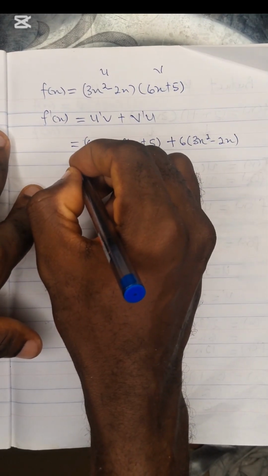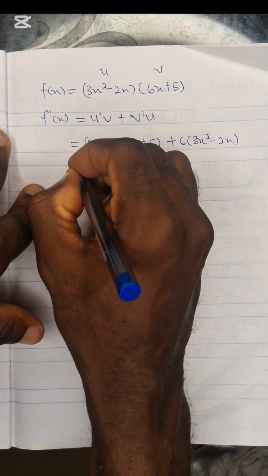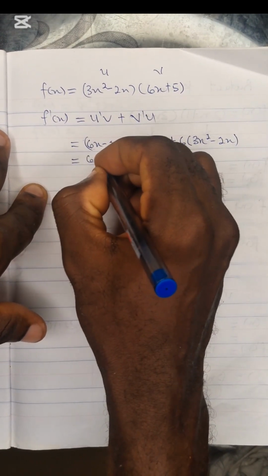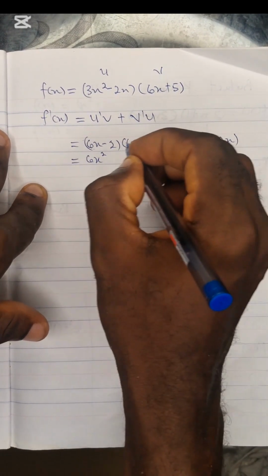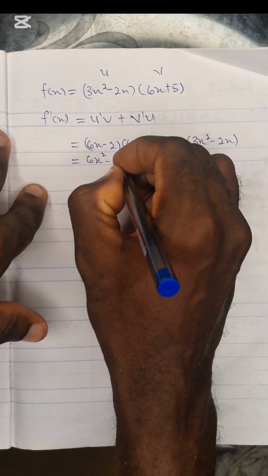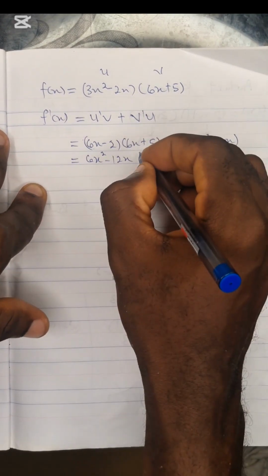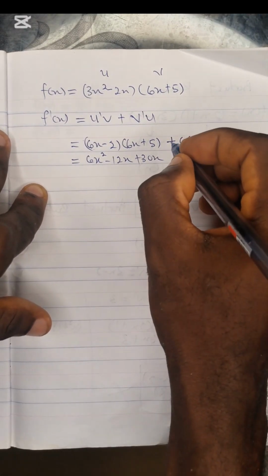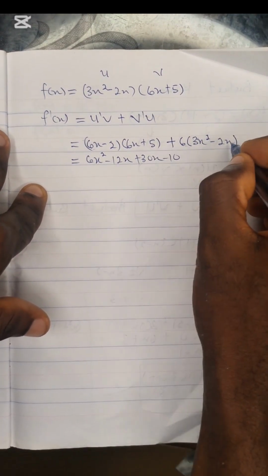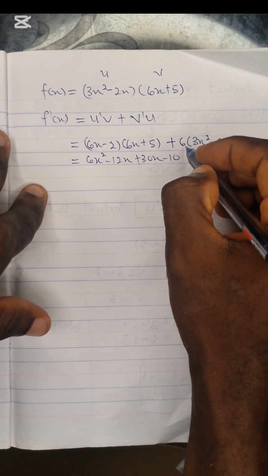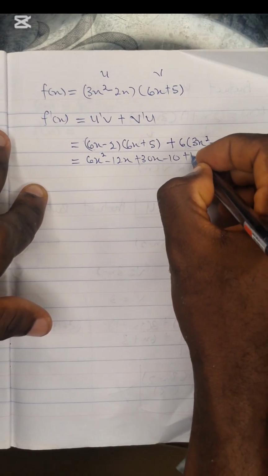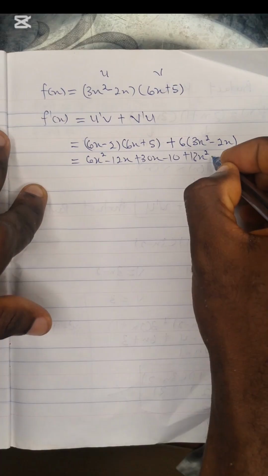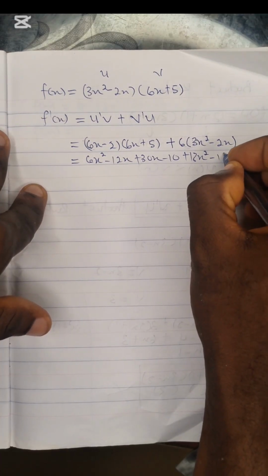Now we need to simplify. We cannot leave our answer like this, so we have to simplify this one, this, and that will give us 6x squared minus 12x, and then plus 30x, then minus 10. Then we also expand this one, that will give us 18x squared minus 12x.